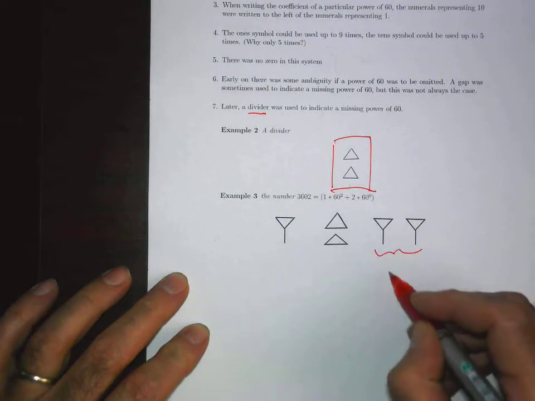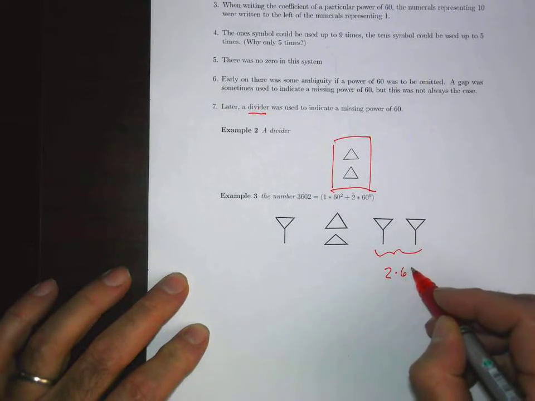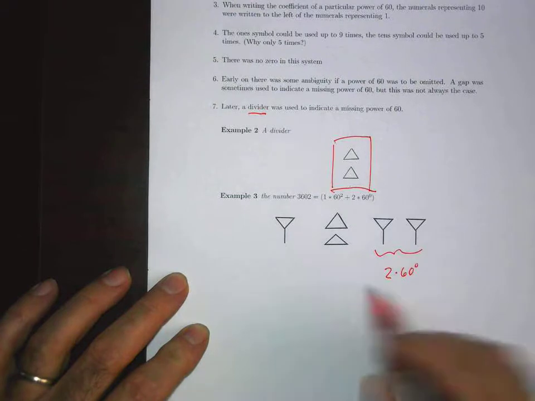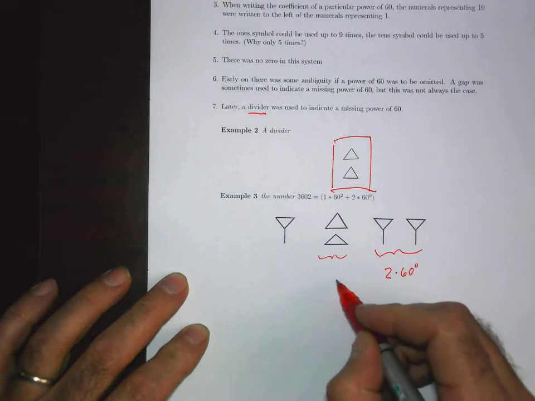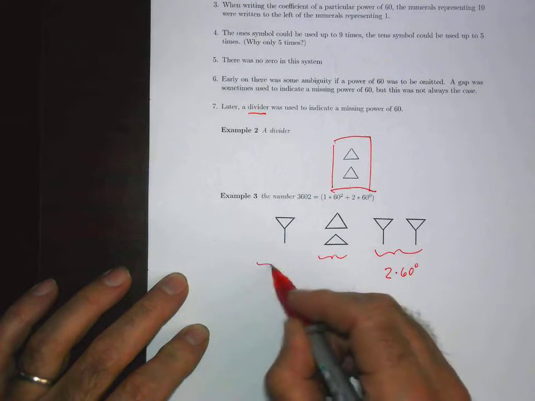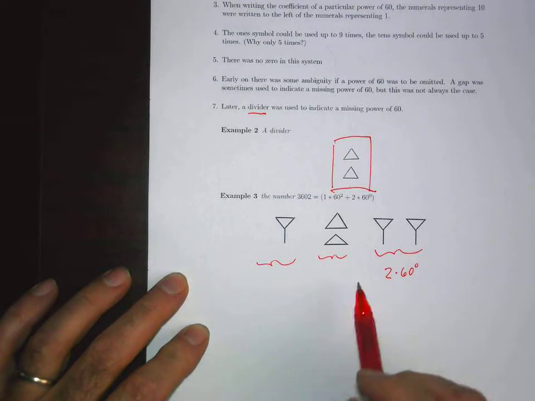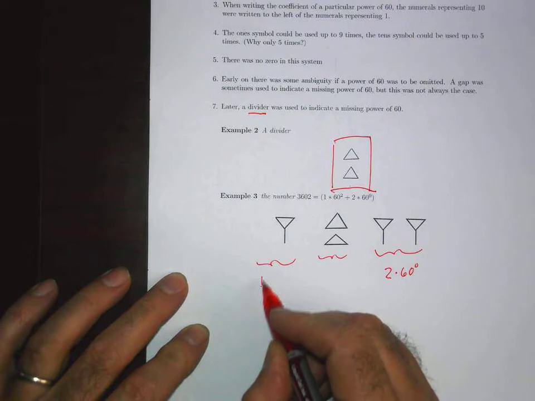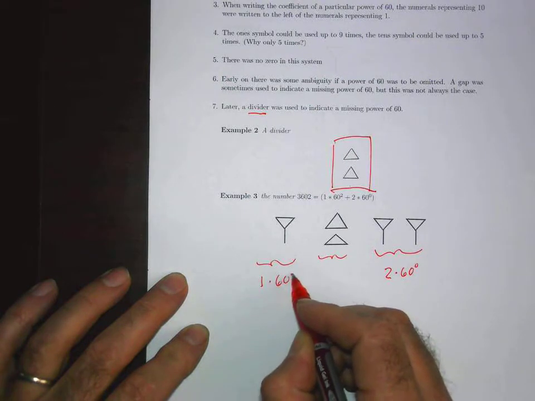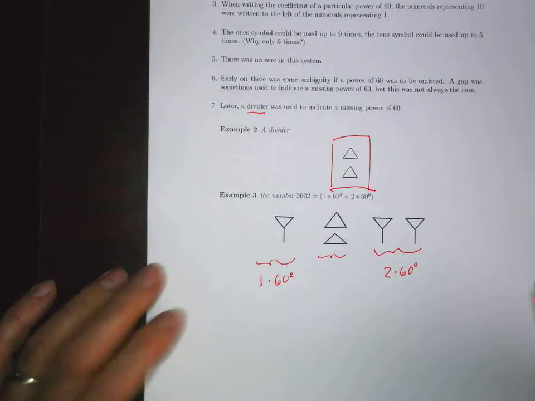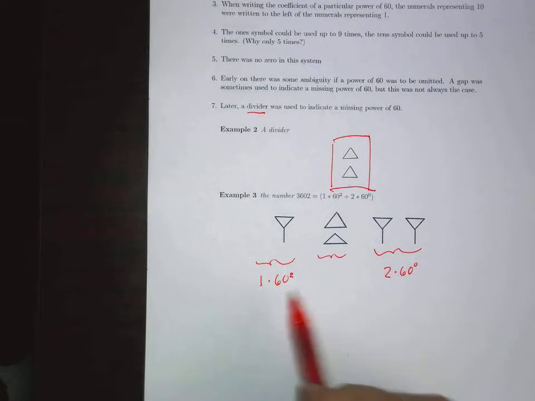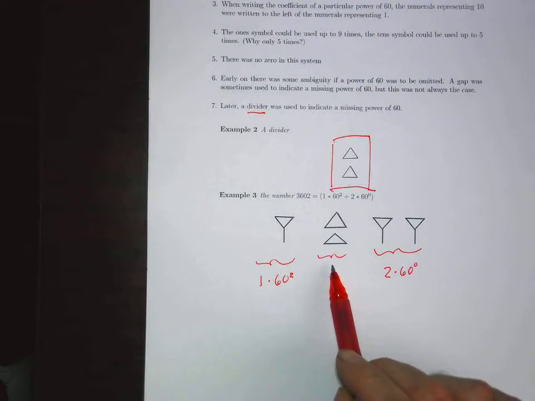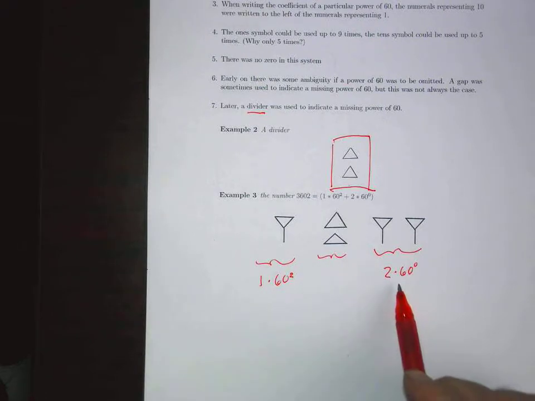So we have 2 1s here. That's 2 times 60 to the 0. And then we have a divider, which means that the next non-zero coefficient is not going to be a coefficient of 60 to the first, but a coefficient of 60 to the second. So 1 times 60 to the second. This indicates that 60 to the first does not have any coefficient. It's not represented here. And then we have 2 times 60 to the 0 power.